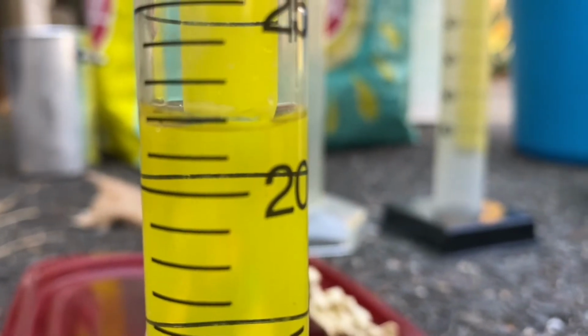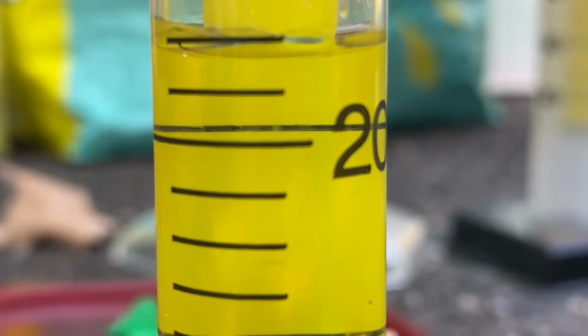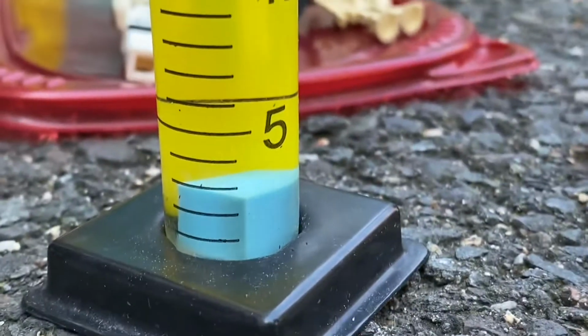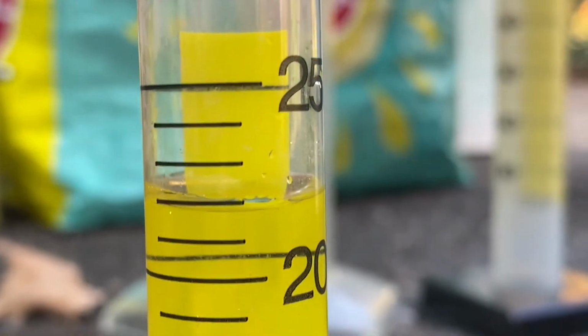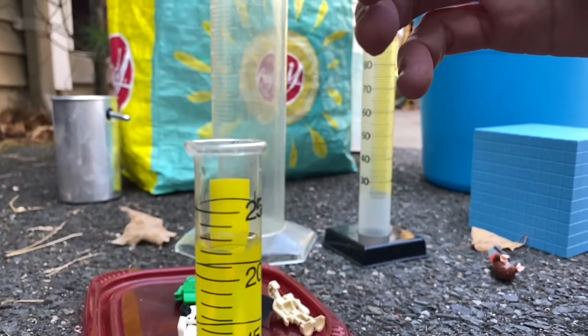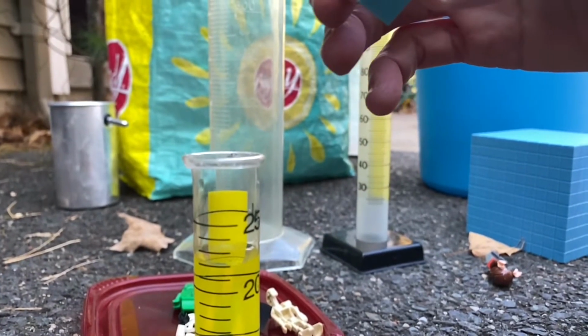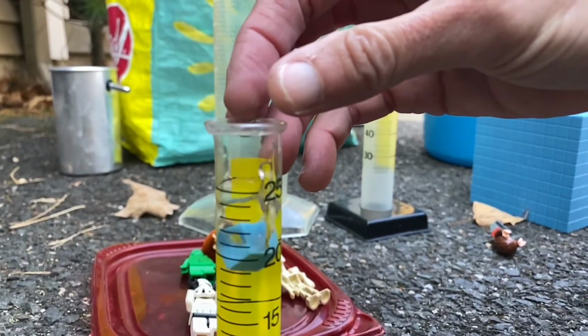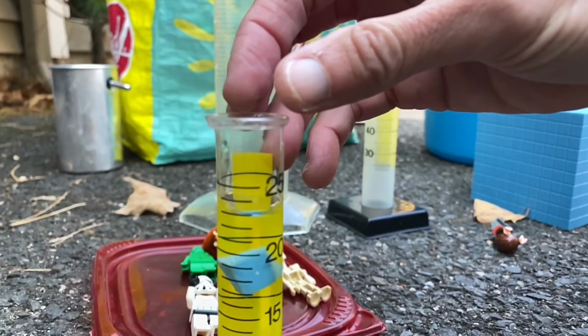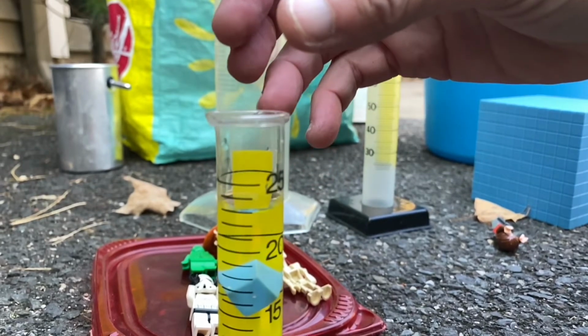What's the volume now? We can see here, by dropping that 1 cubic centimeter cube in there, we made the water level go up by 1 milliliter. Now we have 22 milliliters of water, and Miss Stevens is going to drop another cube in there and watch how much the water level goes up. What's the water level now?